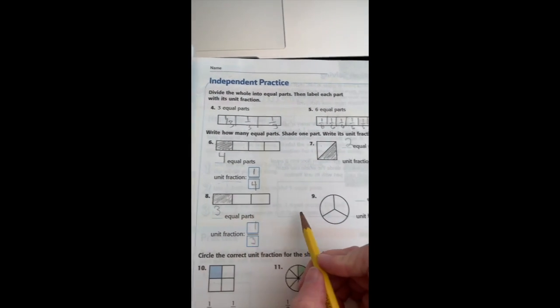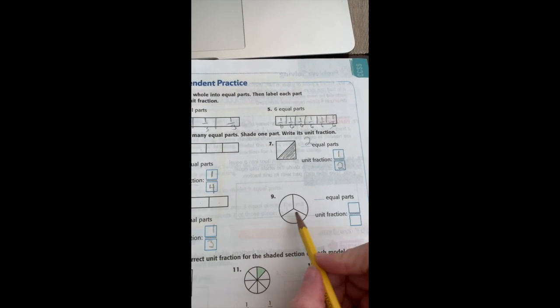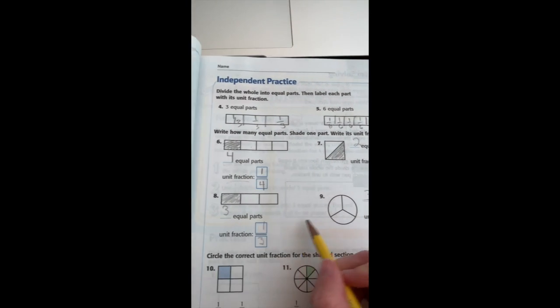Ooh, take a look. How many parts does number 9 have? It still has 3, even though it looks different from number 8. Remember, fractions are all around us, and they look very different, but they're still fractions. 1 out of 3.